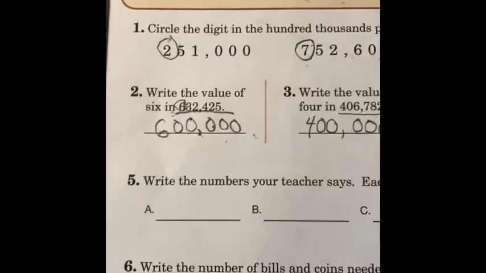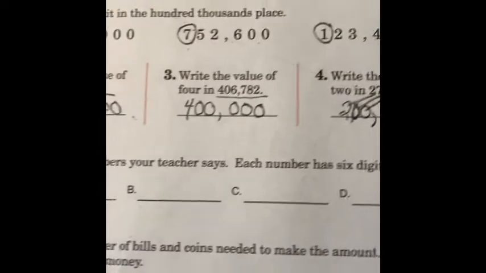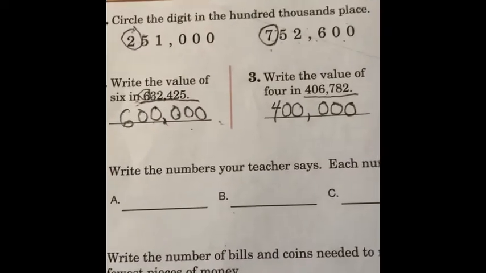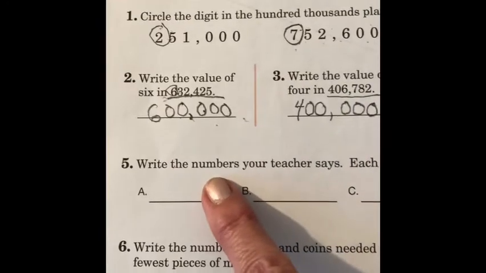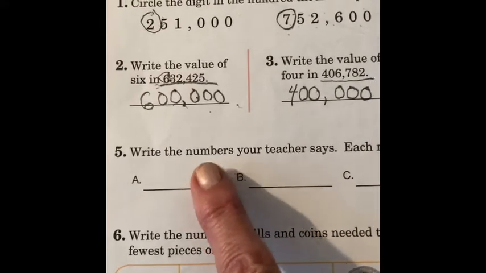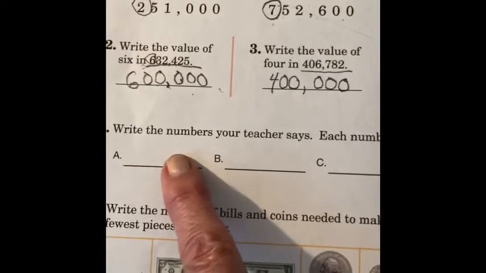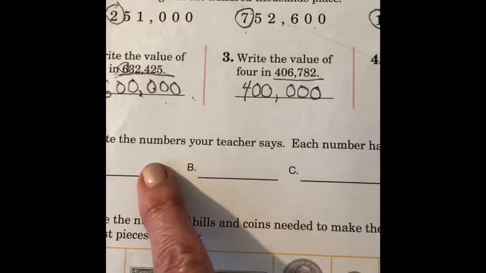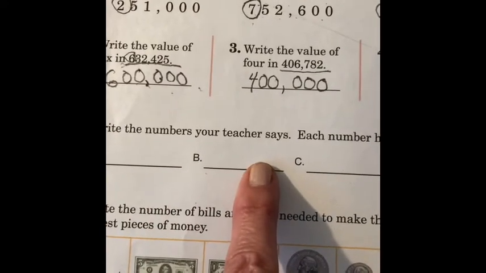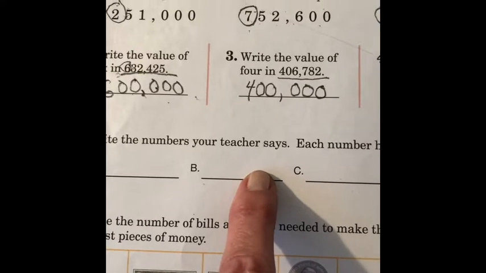All right, number 5, write the number your teacher says. Each number has 6 digits. We're writing the 100,000 place again. So A, my number is 500,000. 100,000 place. B, my number is 150,000.